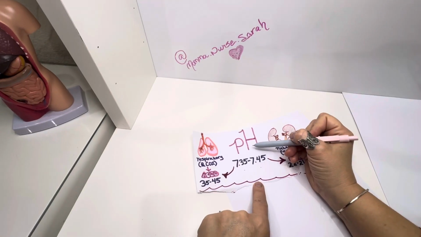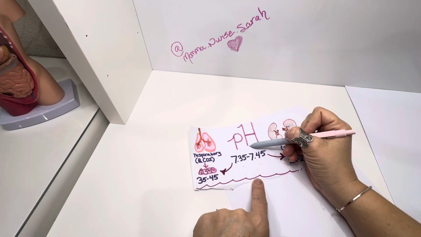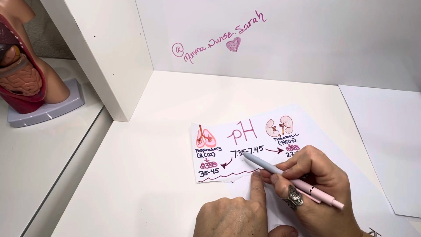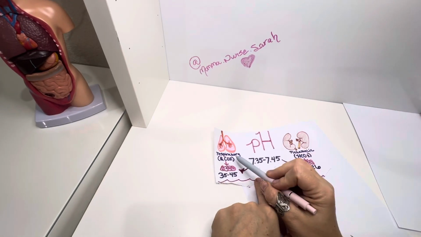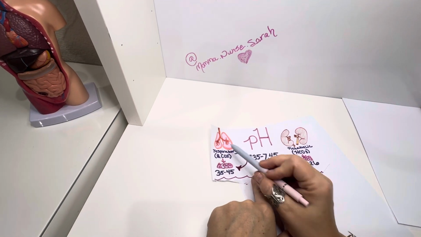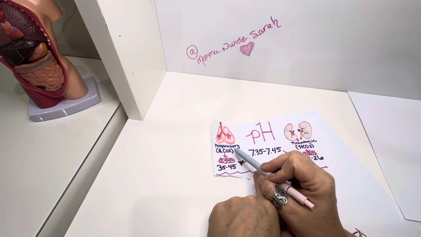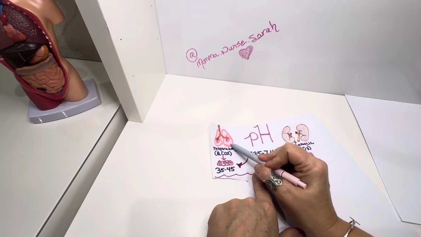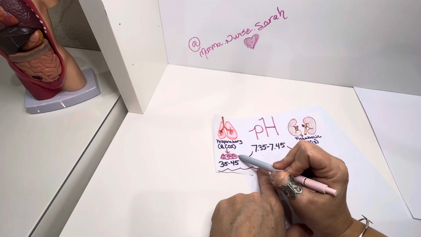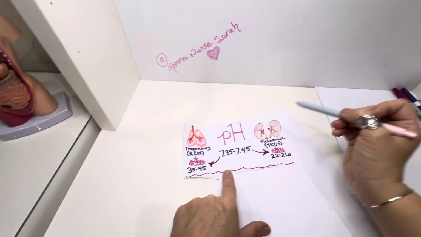We need to know what the pH is in your blood. Normal levels are 7.35 to 7.45. Respiratory, your lungs kick out carbon dioxide, which is your CO2, which makes your blood acidic. Your lungs are responsible for acidosis, putting acid in the blood.